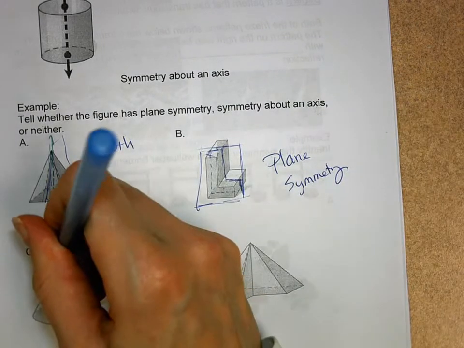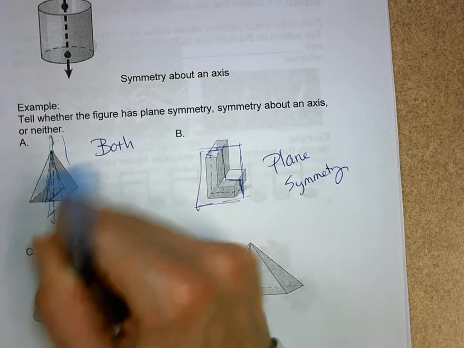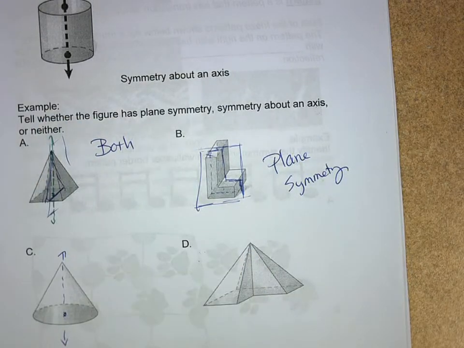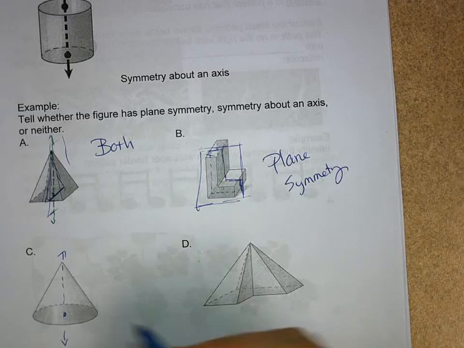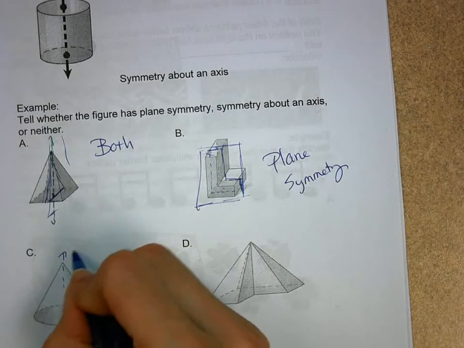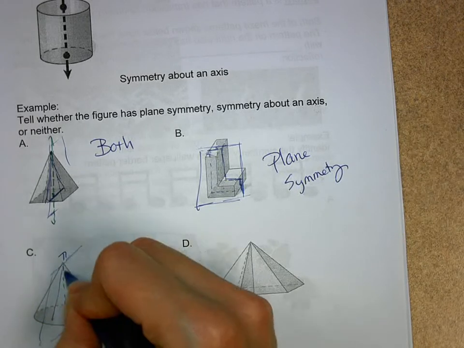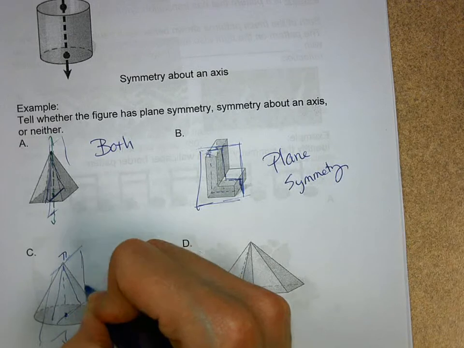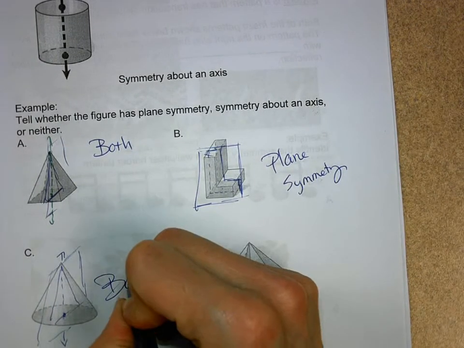Now on this one right here, can I draw through the center of that base with that right cone? Can I draw an axis and can it rotate around the axis? Could I literally spin it around there? Yes, so it does have symmetry about an axis. Can I take a plane and cut it smack dab through the middle? What do you guys think? Can I get that plane that could do that? Yeah, I could cut it through. So this one has both.